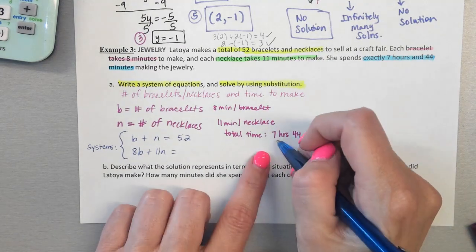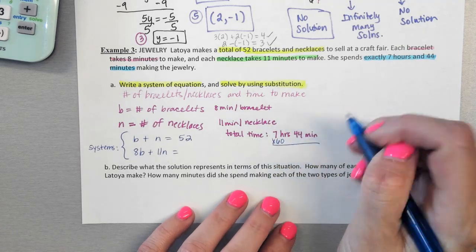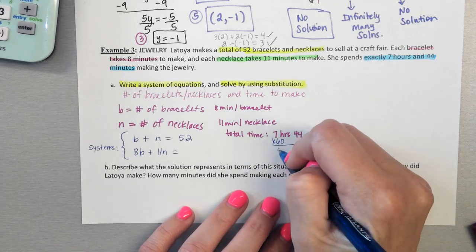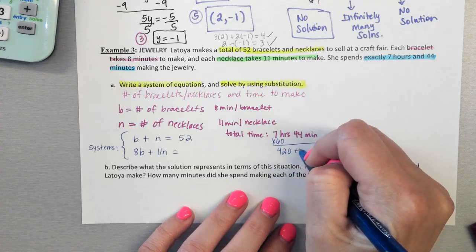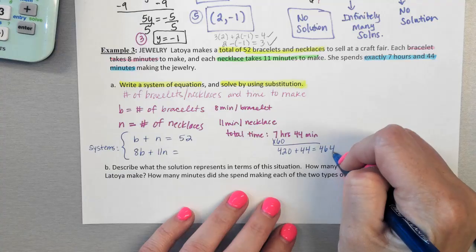So for 7 hours, we're just going to multiply that times 60. 7 times 6 is 42. Put the 0 on there. So 464.